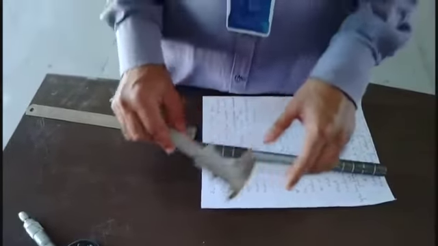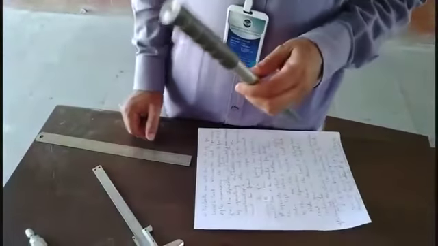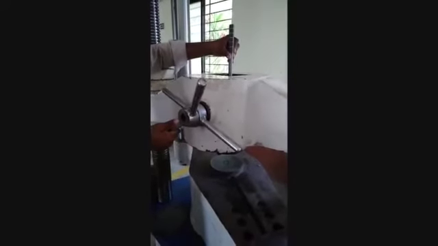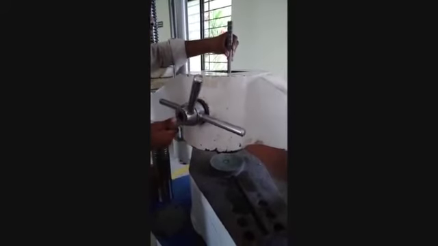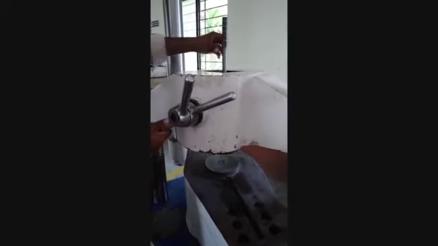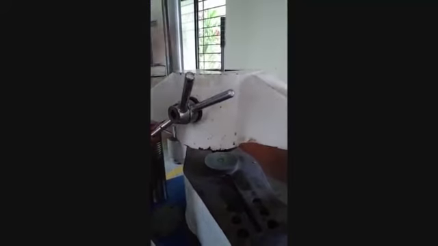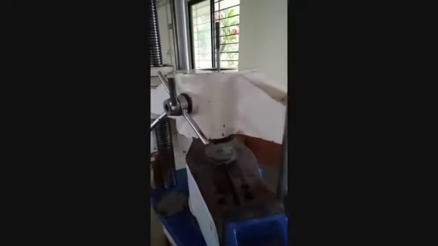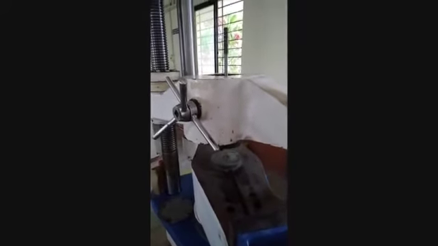Now we will fix the specimen in the universal testing machine. Now we will fix the specimen in movable crosshead. Now we will move the crosshead up and fix the specimen in the upper jaw.